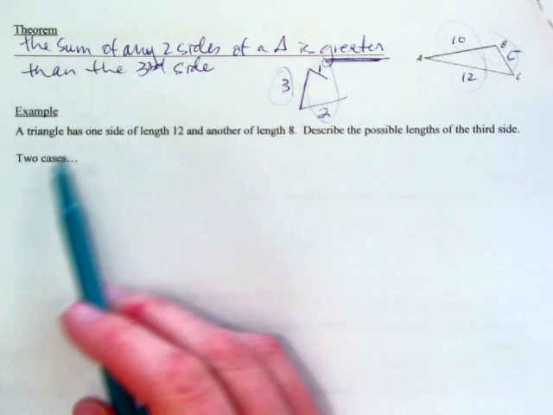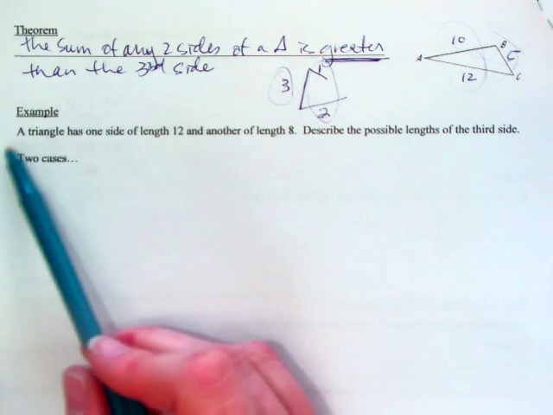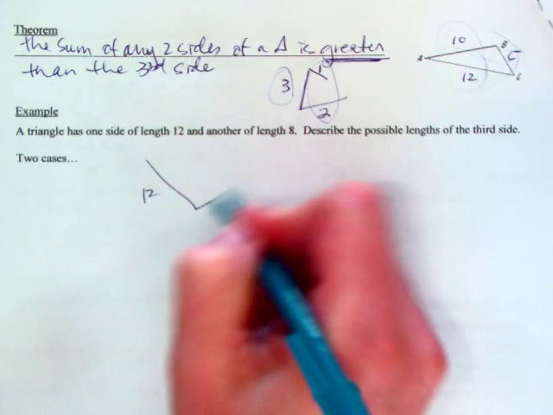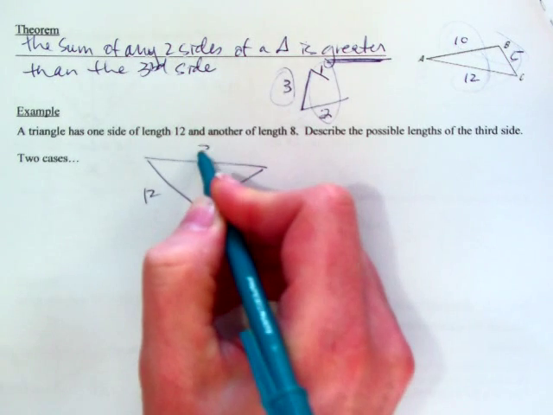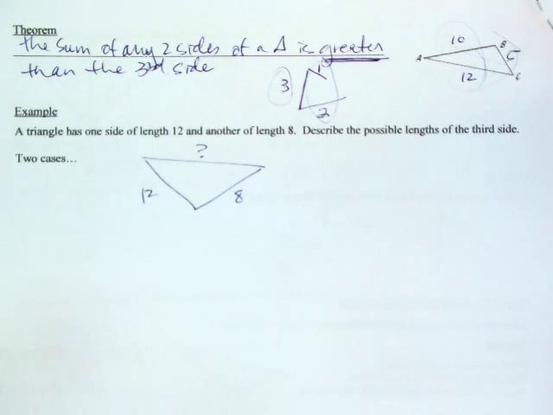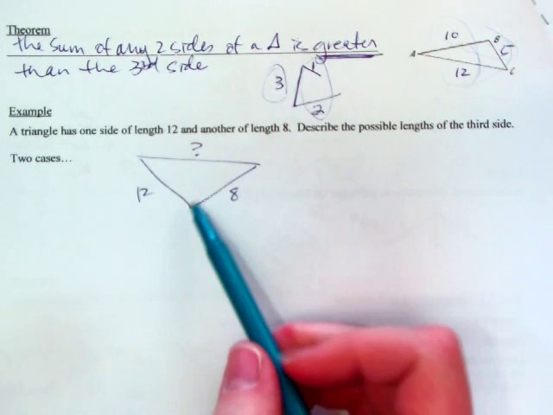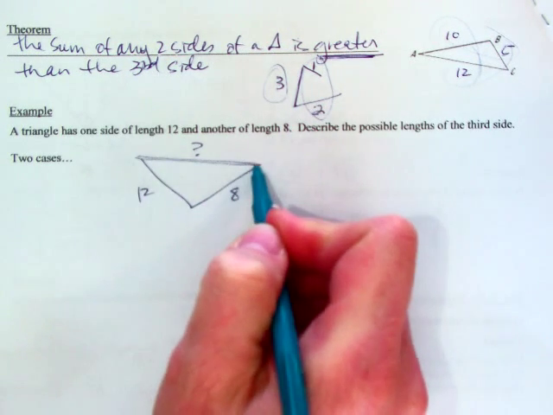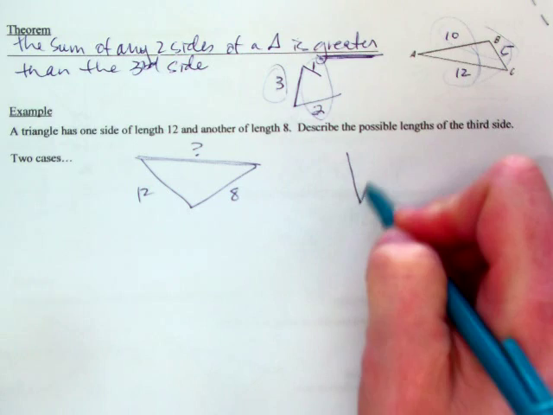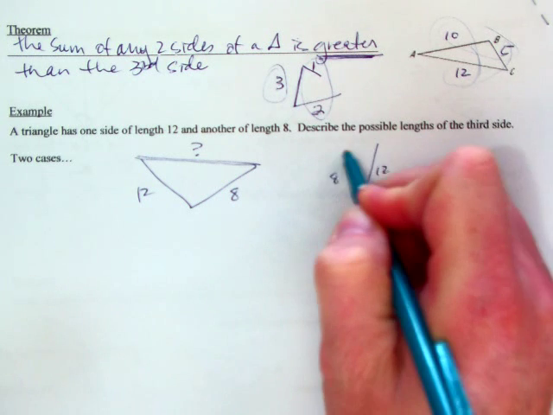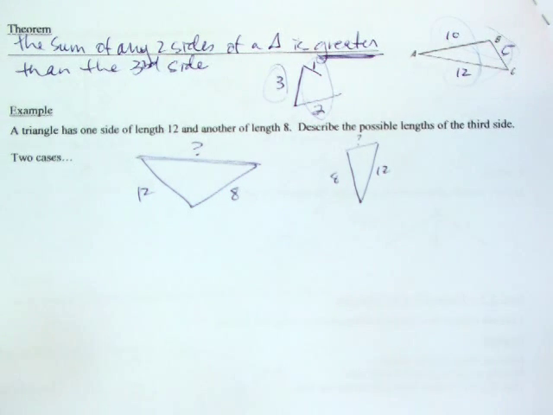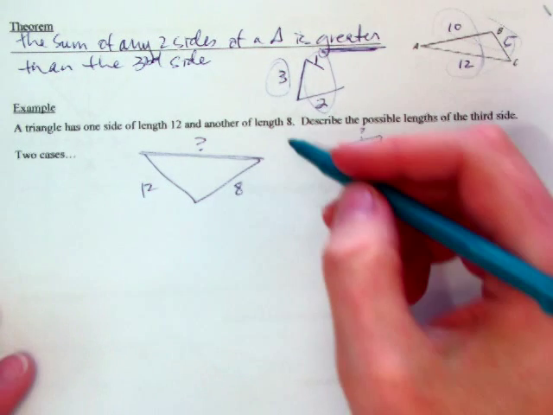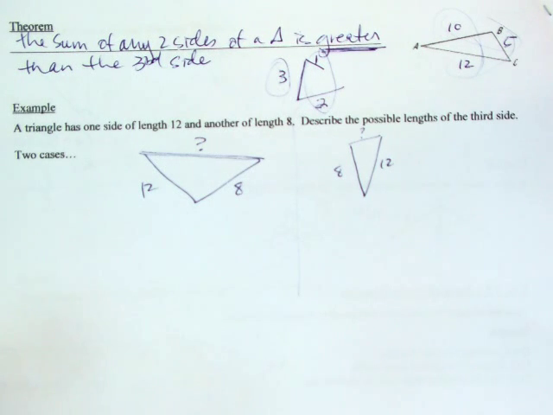One example that kind of extends that a little bit: a triangle has one side length of 12 and another of 8. So here's 12, here's 8. We're trying to find out the third side. There are two different triangles that could happen. It could be like this, where this guy is the biggest side, or it could be like this, 12 and 8, and this guy is the smallest side. Two different things could happen. So we're going to set up two different problems, and then we'll kind of combine the two of them, okay?